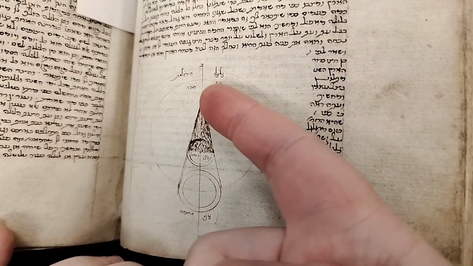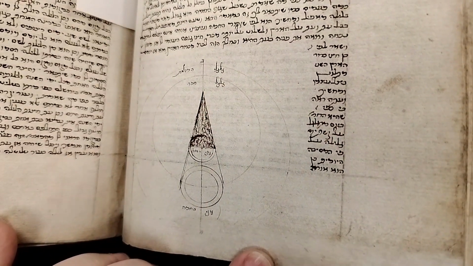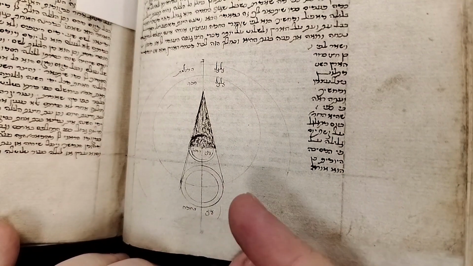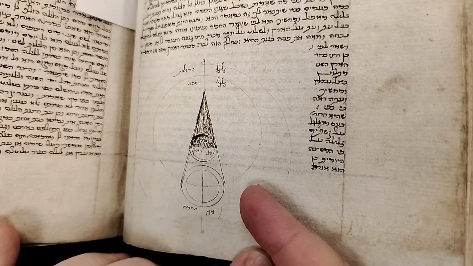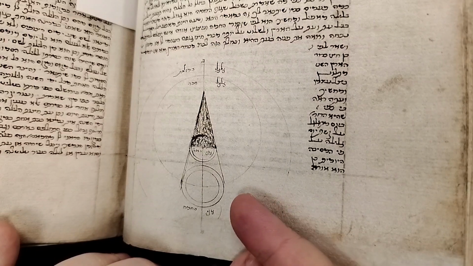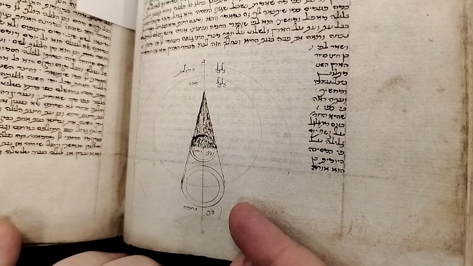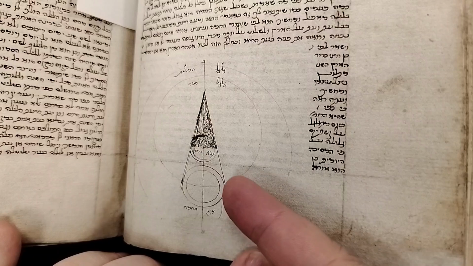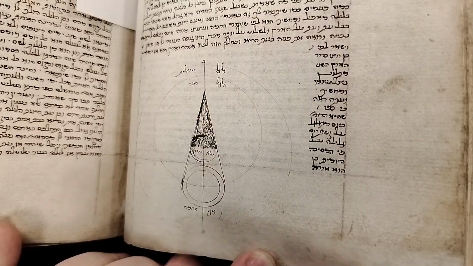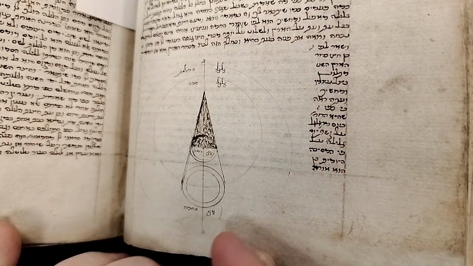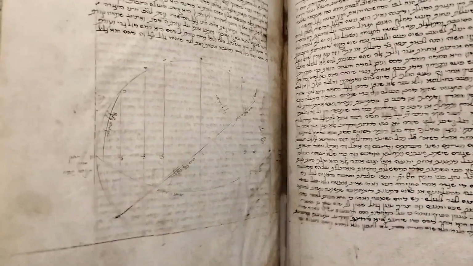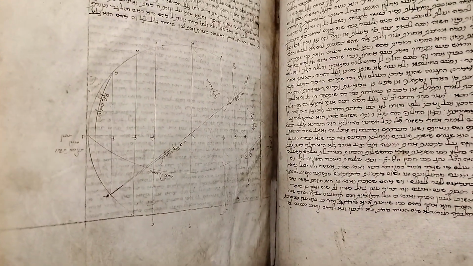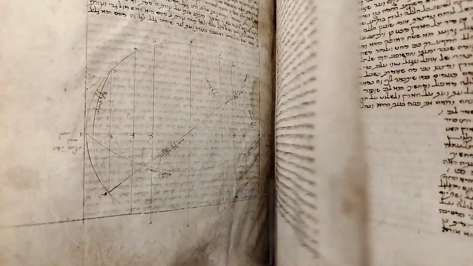Actually, maybe that's supposed to be the Earth. Now I'm not sure. Maybe I'm wrong. Maybe this isn't an eclipse, but it looks an awful lot like an eclipse to me. We've got the moon, maybe the sun is over here. I don't know. I hate questioning myself in the middle of these, but there we go. And then there's a lot of other ones here.